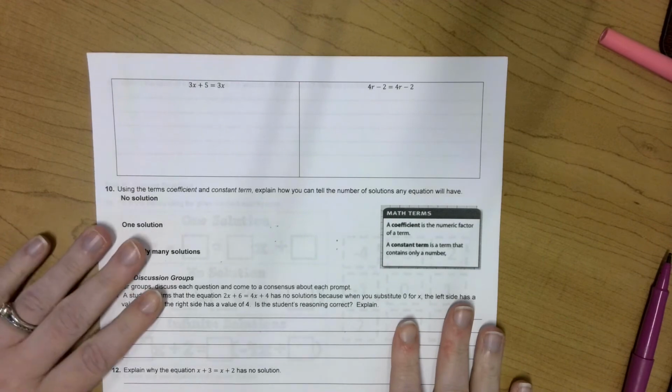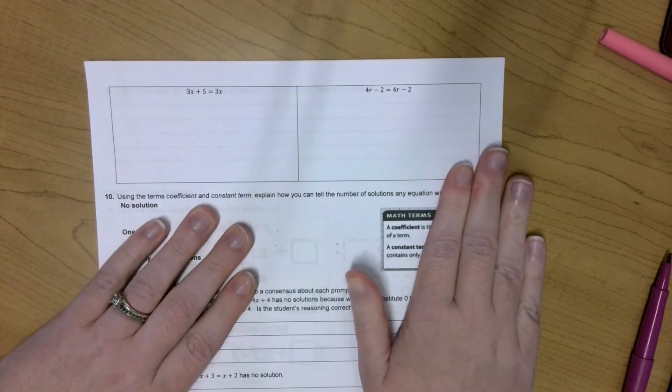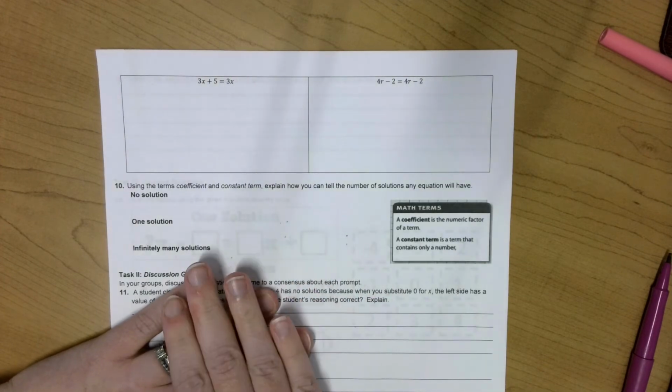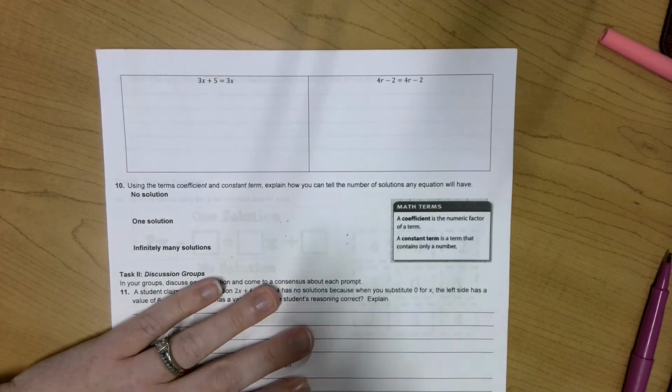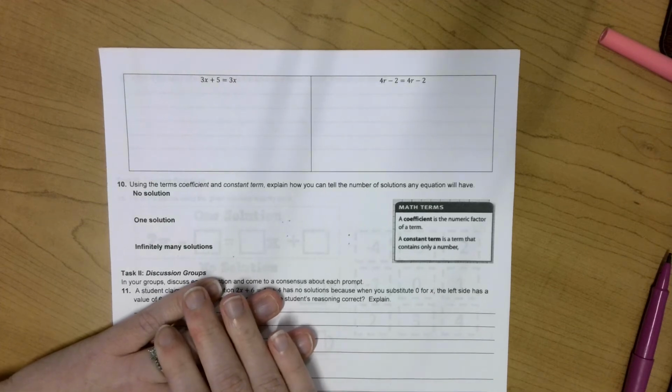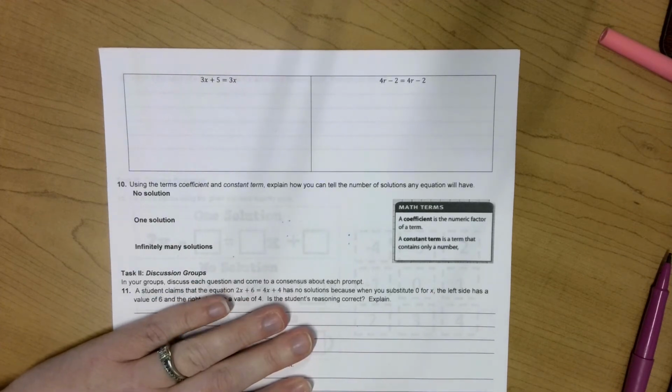I was wondering why. So if we're looking at this without solving it, which one do you think would yield infinitely many solutions, and which one do you think has no solution? So if you would, go ahead and pause the video and make your assumptions.